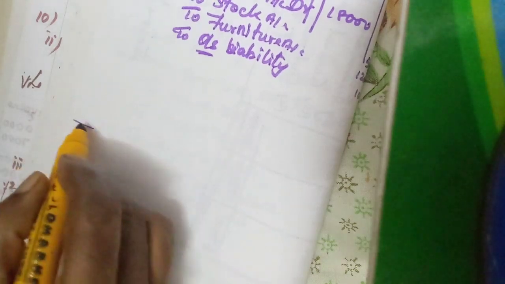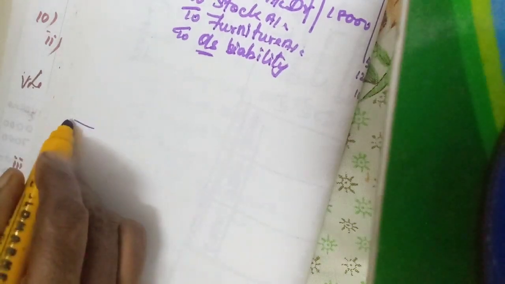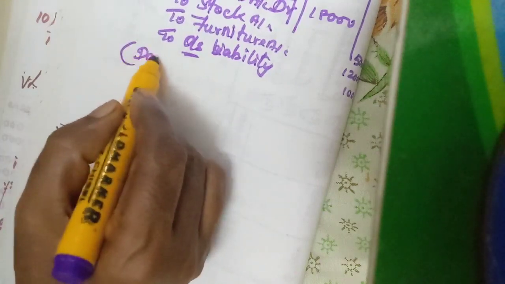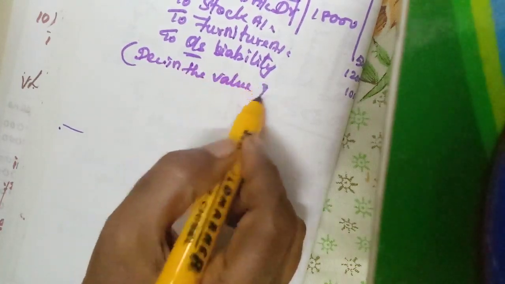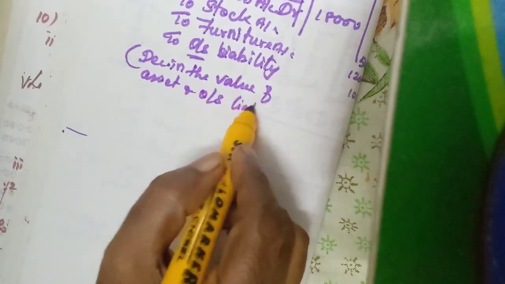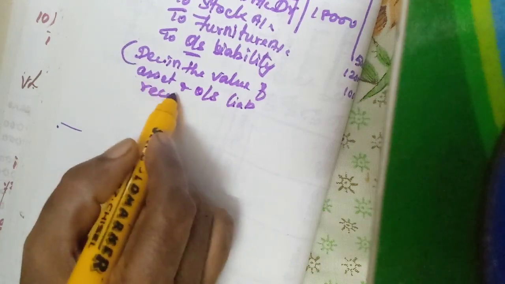Okay, now we will leave space for the narration. We have to write the narration. Decrease in the value of asset and outstanding liability recorded. We will prepare the revaluation account.